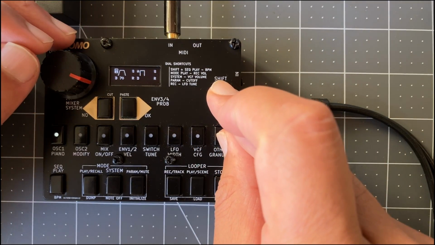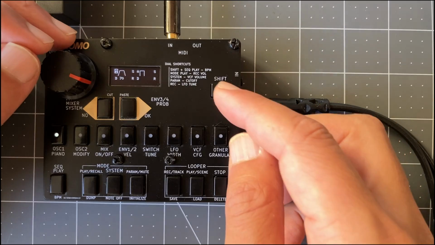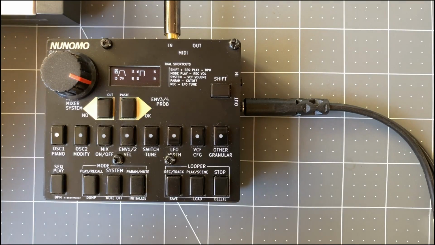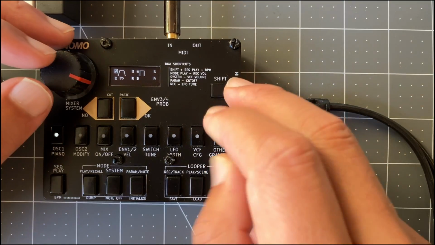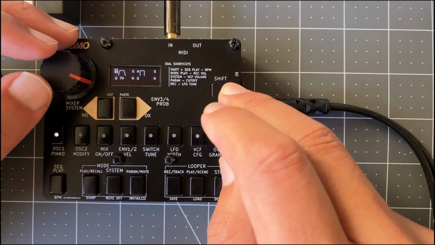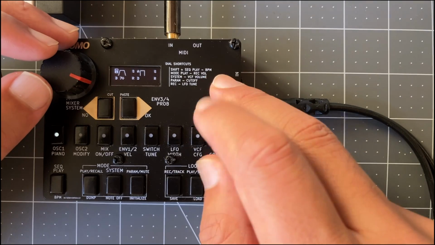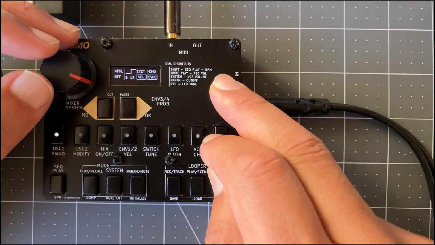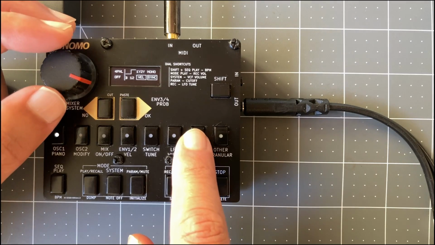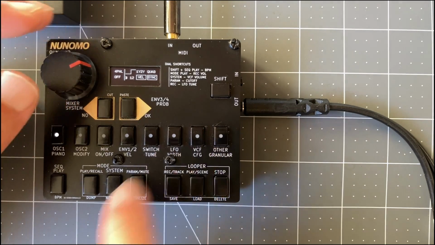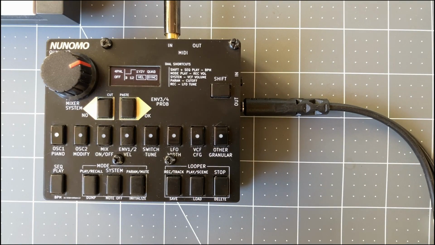So let's change the voice mode. Because now I can only play one note. To change the voice mode, shift, and then go to the other menu, and this is the voice mode. Right now it's mono. Let's change it to quad.